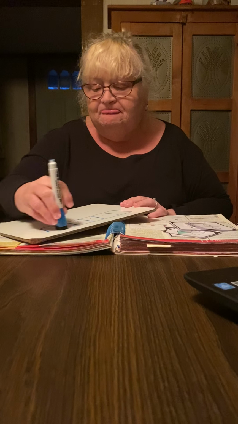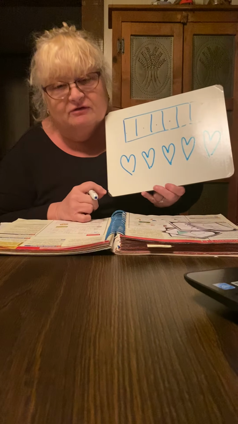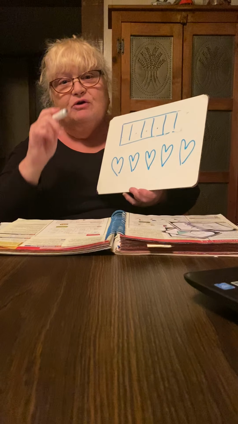Okay, let's look at this fraction. This fraction says 4/5. If I had to draw a picture to show 4/5, I could do it two ways. I could make something like this: 1, 2, 3, 4, 1, 2, 3, 4, 5. Or I could do something like this. Both of these are sets of 5. Now I need to color in 4. 1, 2, 3, 4. That's 4/5.